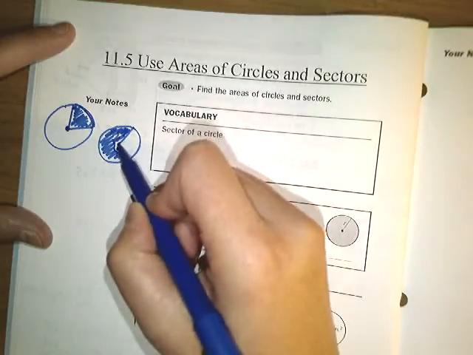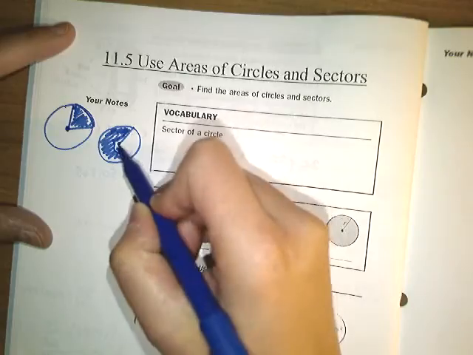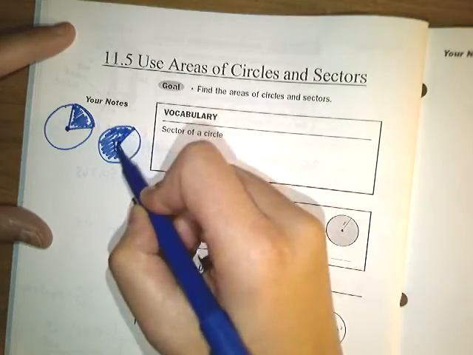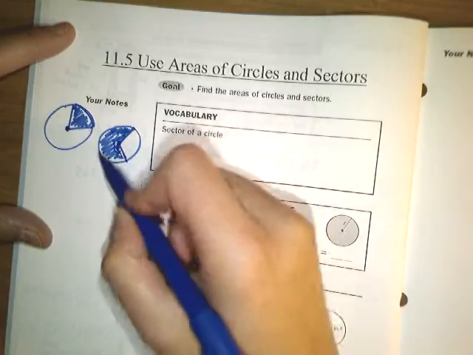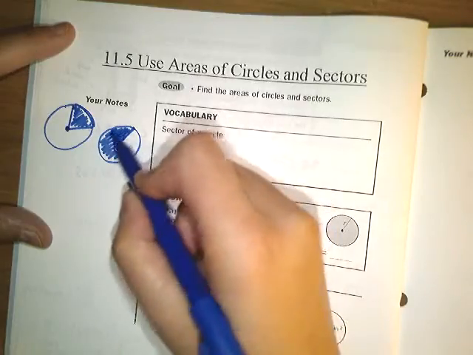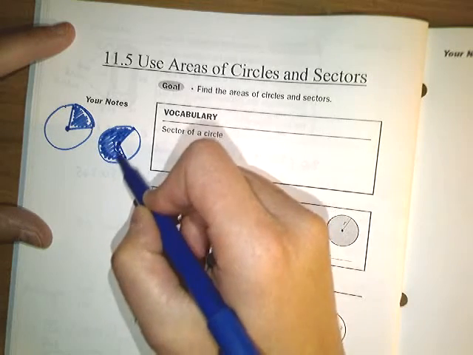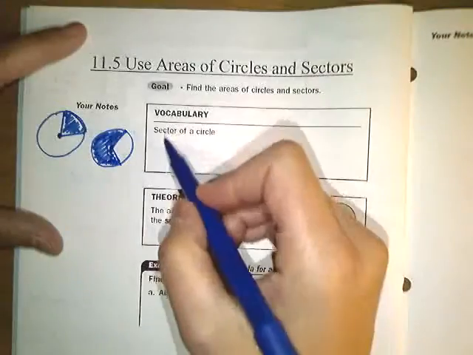Basically, if you draw a radius from the center of the circle to the edge, and then another radius from the center of the circle to the edge, and then you just take one of those two sections that you've carved out, either the big section here or the smaller section, that's called a sector.